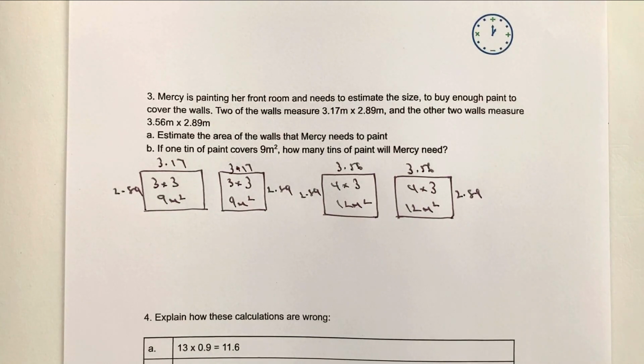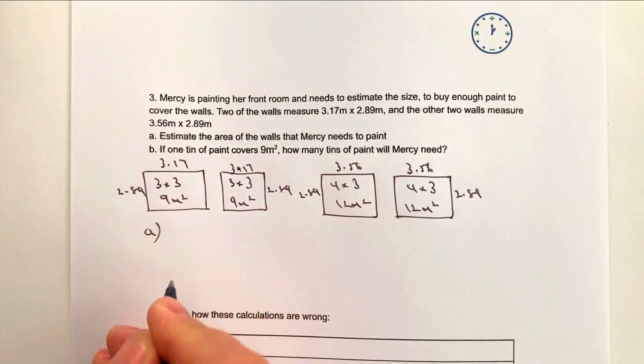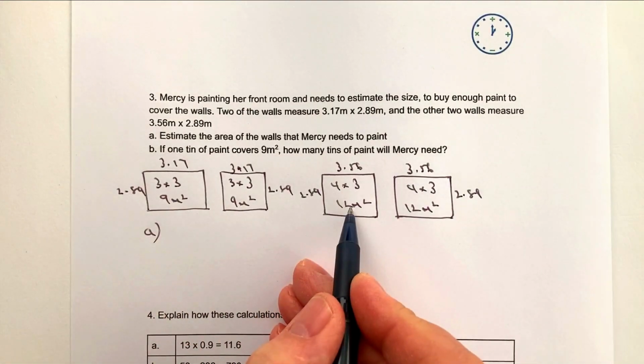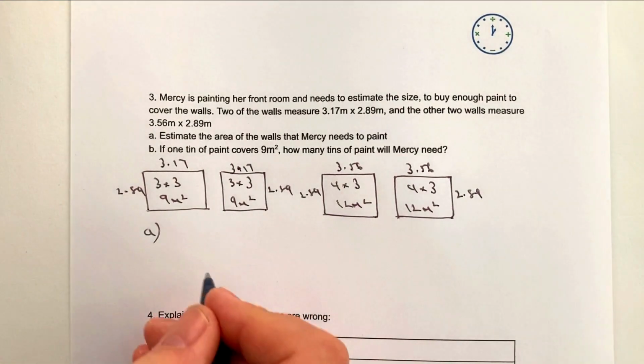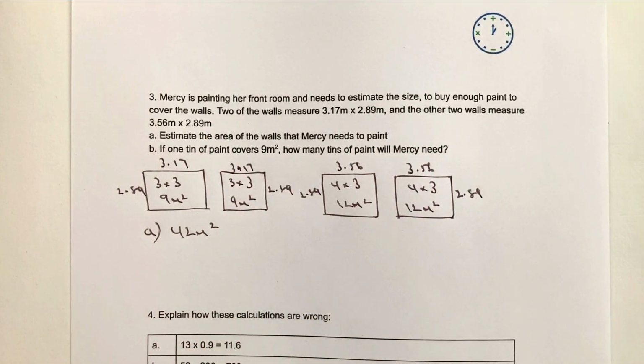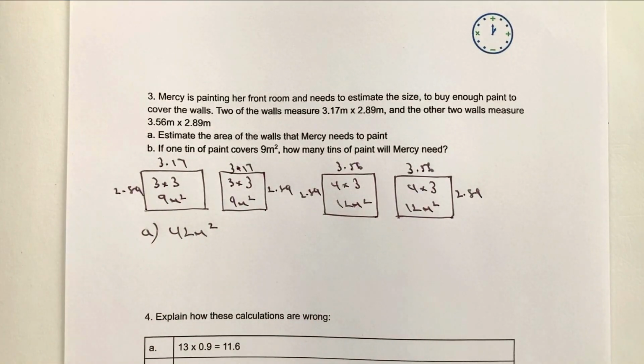So A is estimate the area of the walls that Mercy needs to paint. Okay, so A is going to be 9 plus 9 plus 12 plus 12. If we add all of that together, we're going to get 42 meters squared. Okay, and that would be a good estimation.